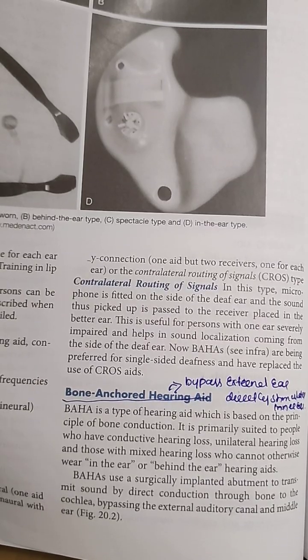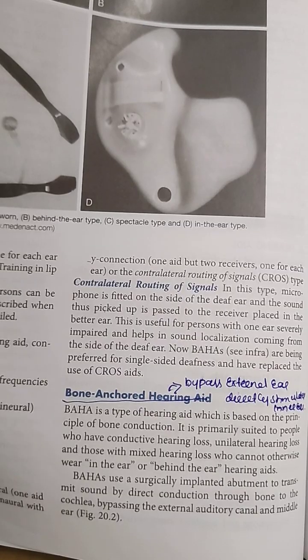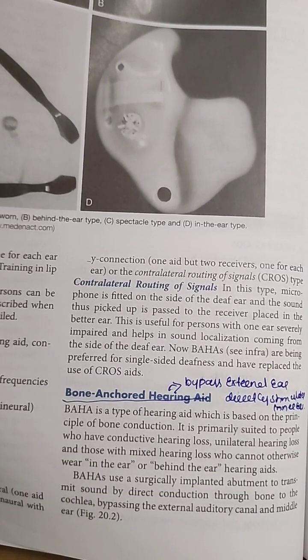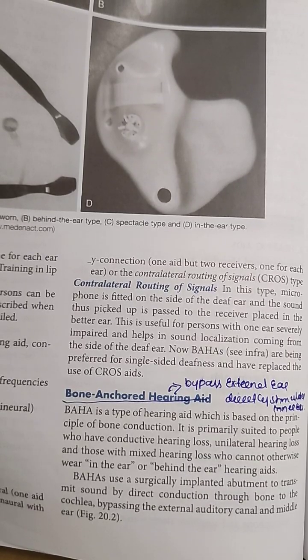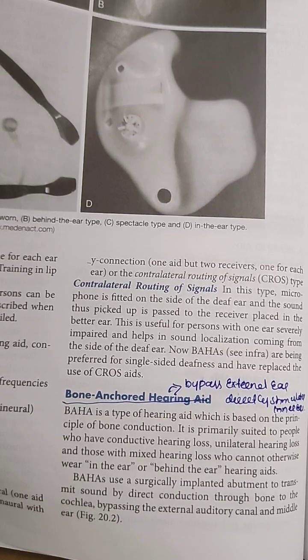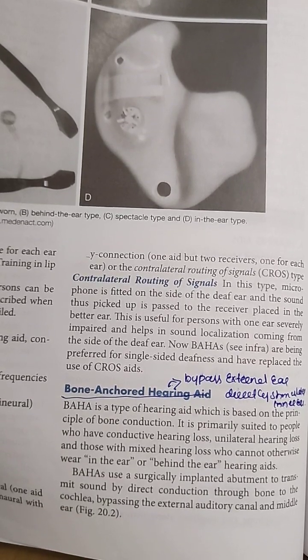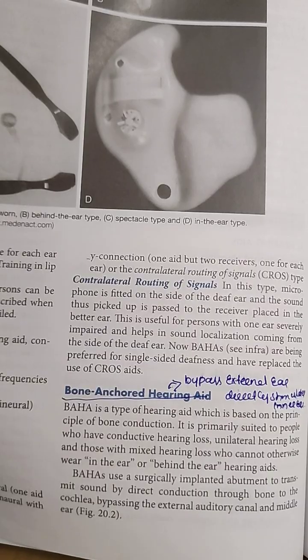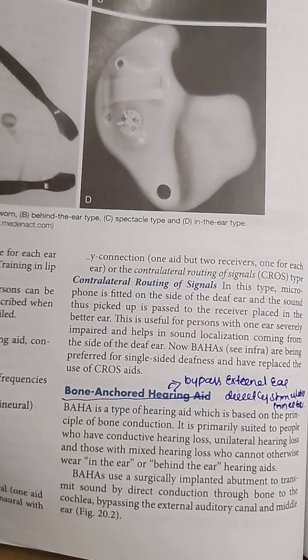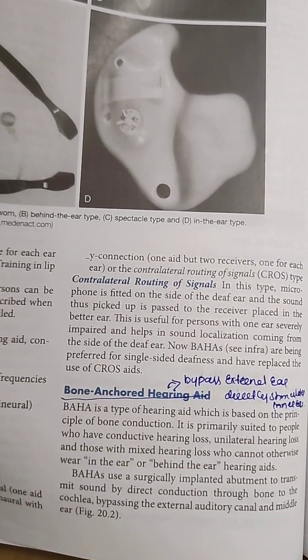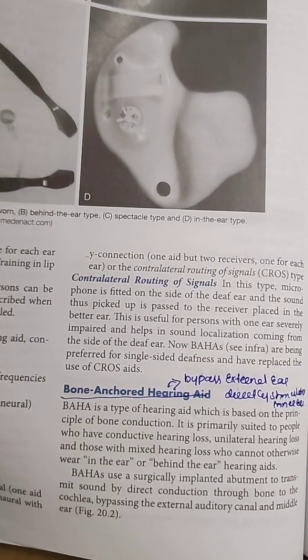Okay, so the first indication is if there are any congenital deformities of the external ear, or a discharging ear. Continuous discharge coming from the ear, or following MRM. What is MRM? MRM means a big mastoid cavity. In these conditions we mainly put in a bone anchored hearing aid. The bone anchored hearing aid bypasses the external ear. Here the person will mainly have a deformity of the external ear, so this hearing aid will bypass the external ear and directly send signals to the inner ear.